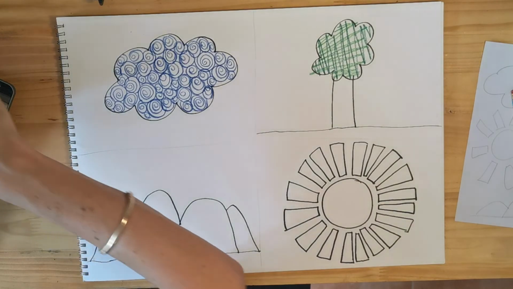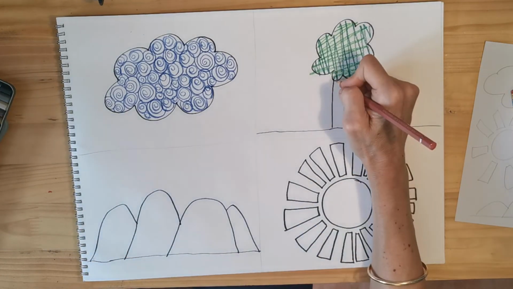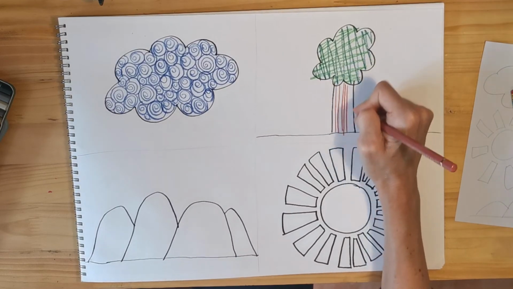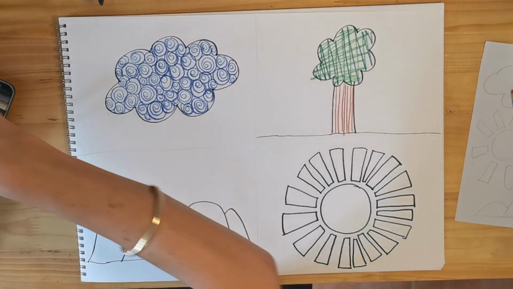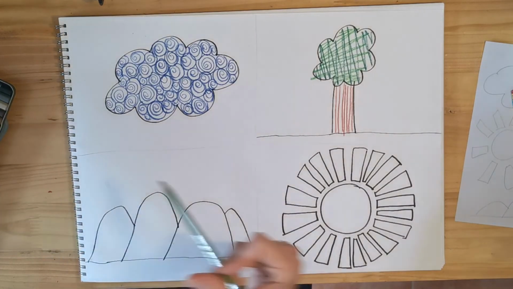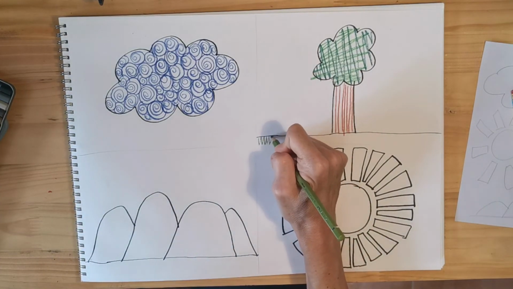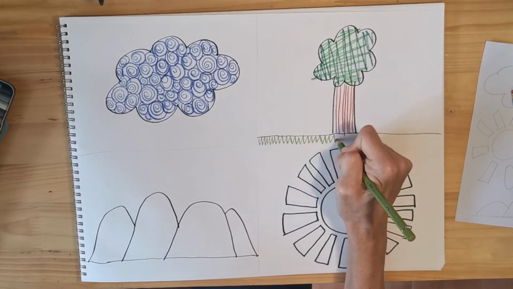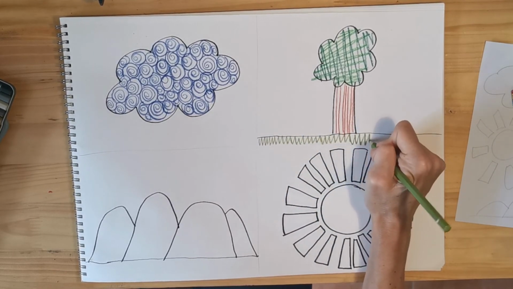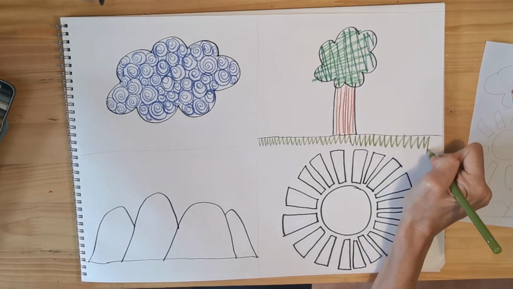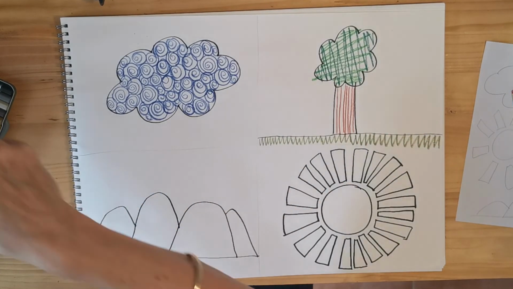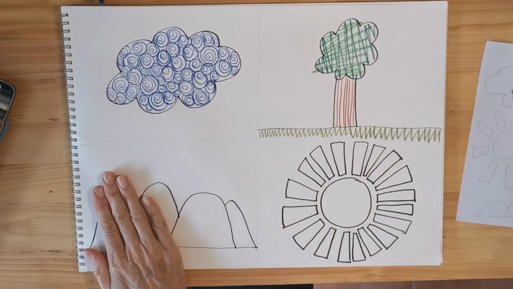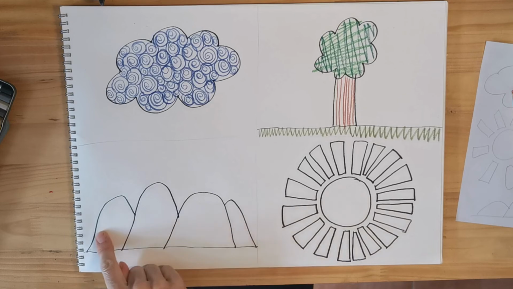And then I need to do the trunk of my tree. I think I'll put some straight lines down for the trunk. There we go. And I could even do the grass. And maybe I'll do some zigzags for the grass. Okay, so I'm practicing with my lines. I think I might speed it up now, but obviously I am going to use different types of lines in here.